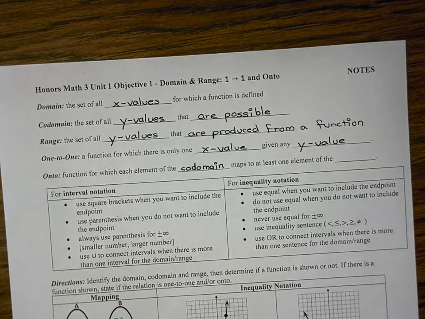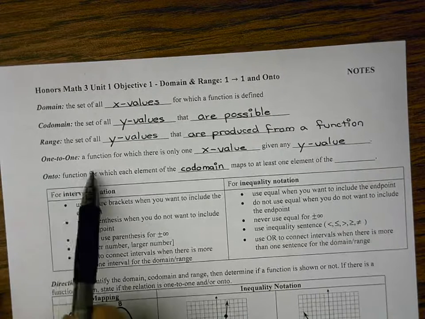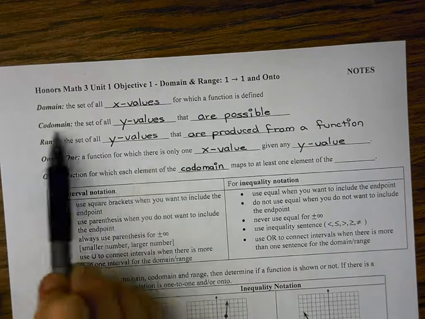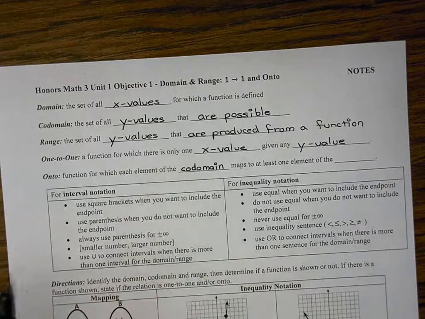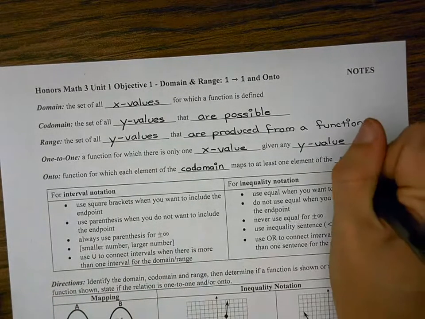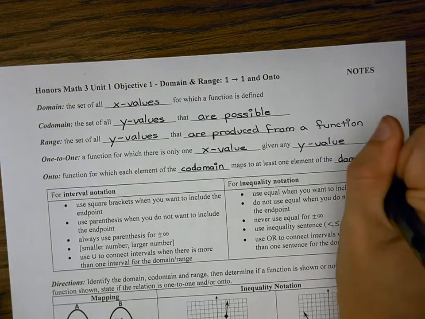And then backing up a bit, just a reminder, we're again still classifying it as an onto function. So if it's not a function, it's not an onto function. It's not a function to begin with, right? But if it is a function, then to be onto means that each element of the codomain, which are all the y values that are possible, have to map to at least one element of the domain.